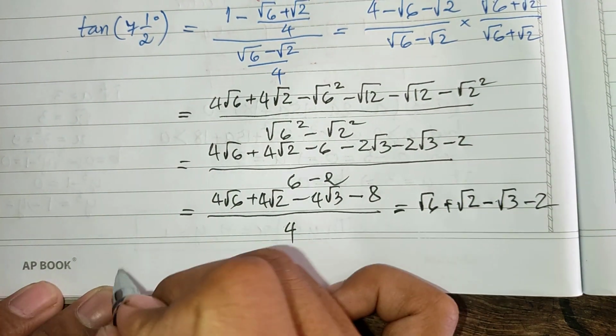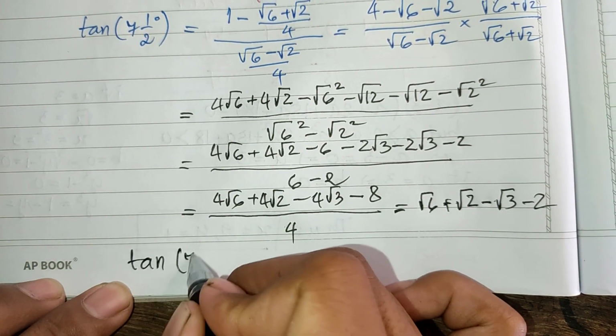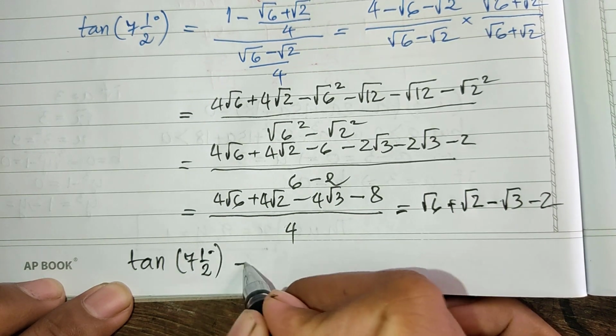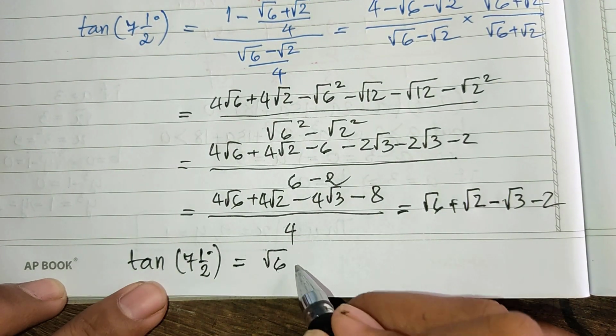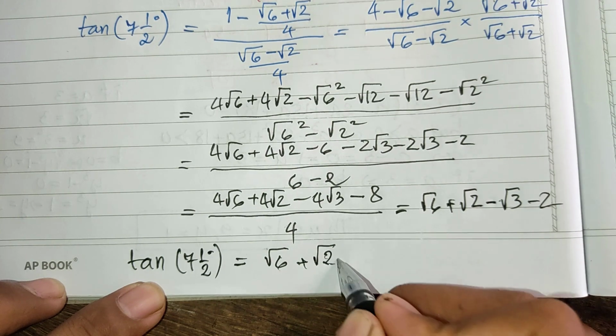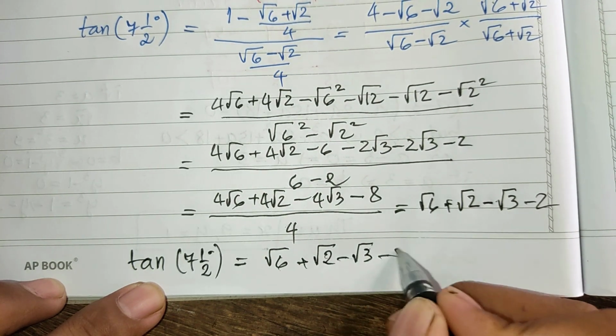We get tan 7 1/2 degrees is equal to square root 6 plus square root 2 minus square root 3 minus 2. This is our solution.